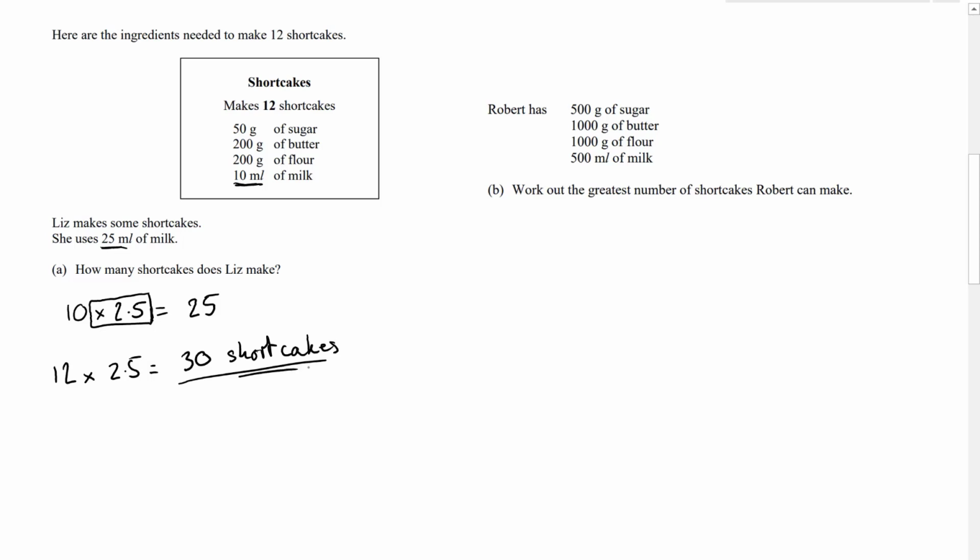And we have the total amount of shortcakes that Liz has made. Then there's a part B to this question where it says that Robert has 500 grams of sugar, 1,000 grams of butter, 1,000 grams of flour, 500 milliliters of milk, and they want us to work out the greatest number of shortcakes that Robert can make. Okay, so first of all, let's do a comparison between the two.